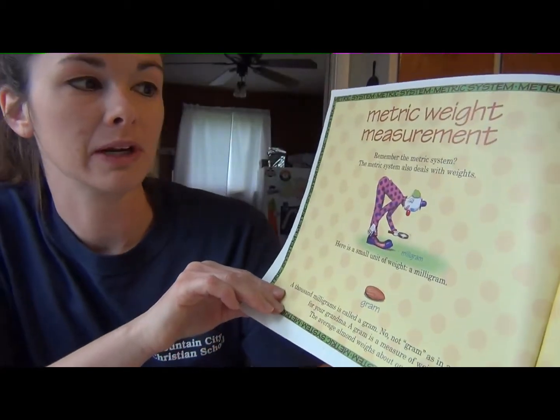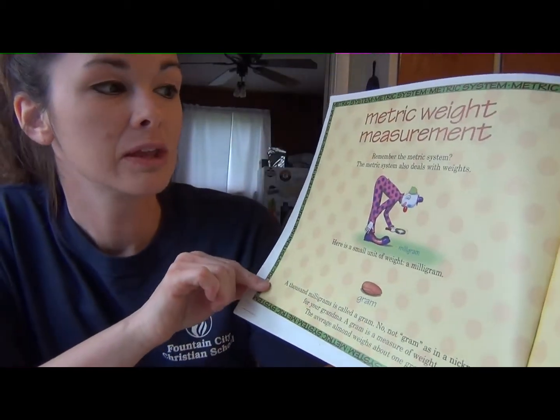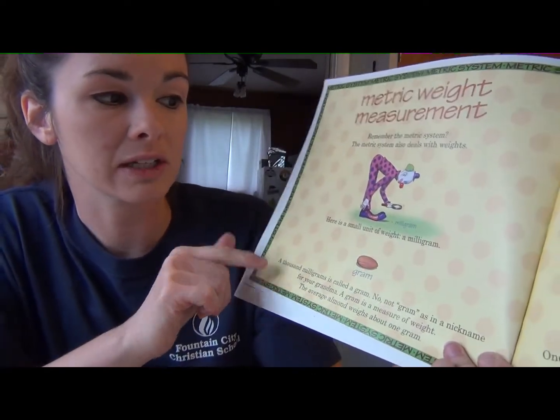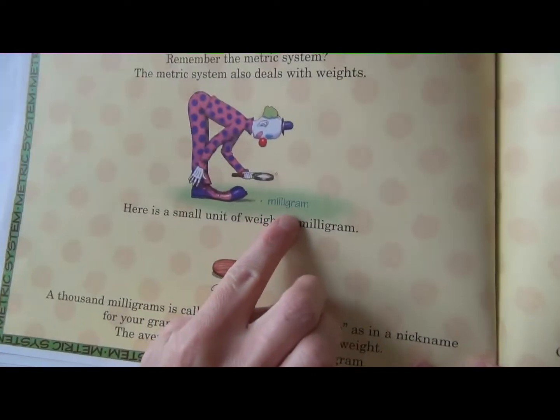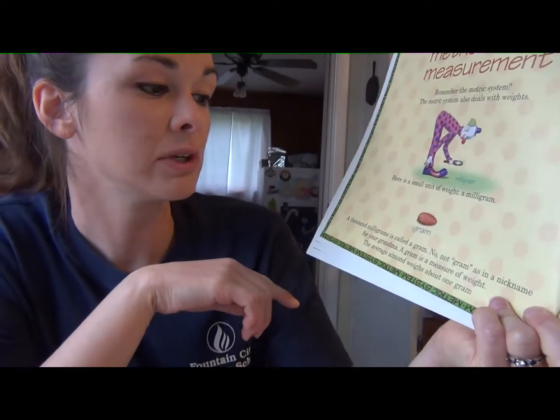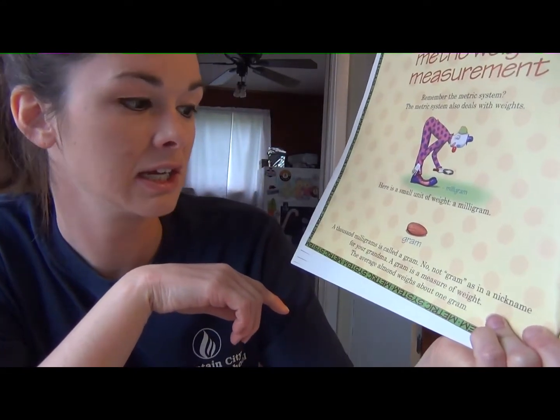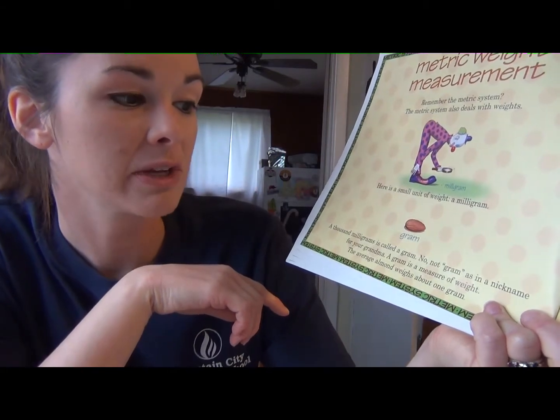Metric weight measurement. Remember the metric system? The metric system also deals with weights. Here's a small unit of weight, a milligram. 1,000 milligrams is called a gram. Not gram as in a nickname for your grandma. A gram is a measure of weight.